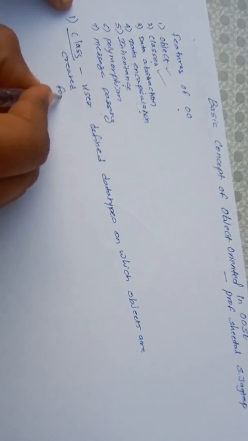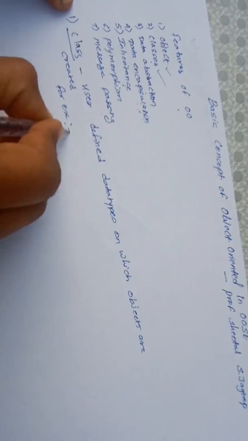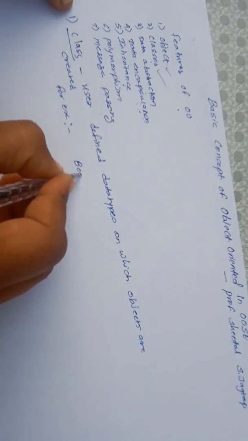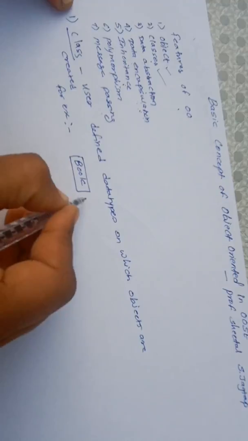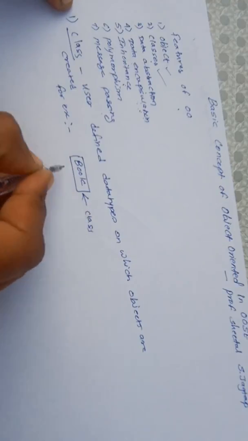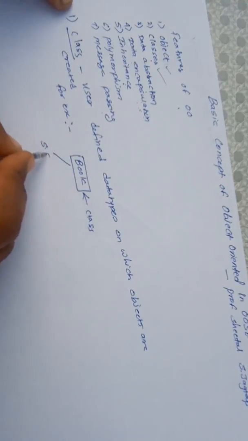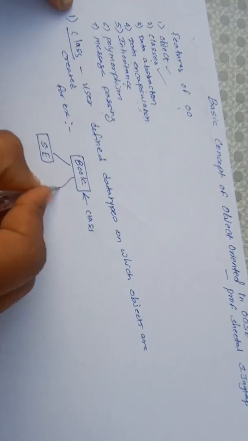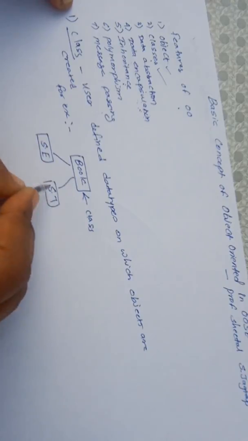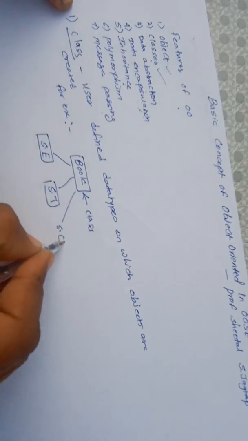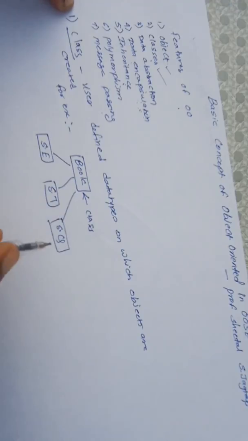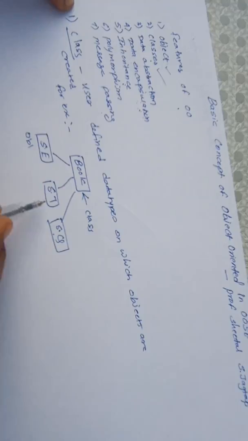For example, if book is the class, then software engineering, software testing, and software quality are the objects: object 1, object 2 and object 3.